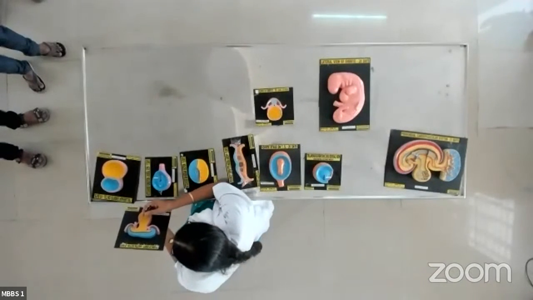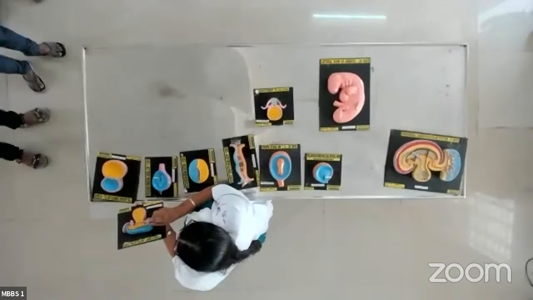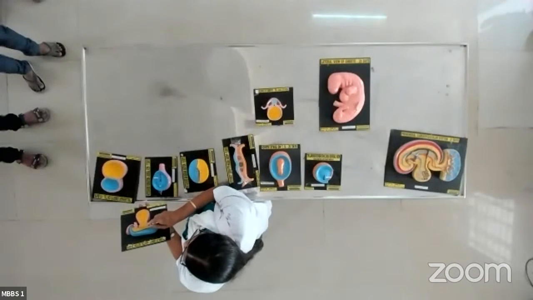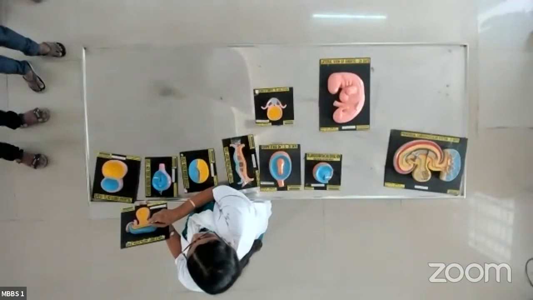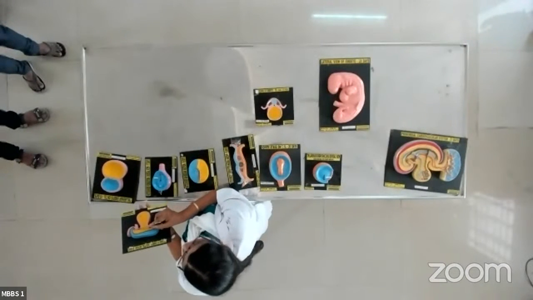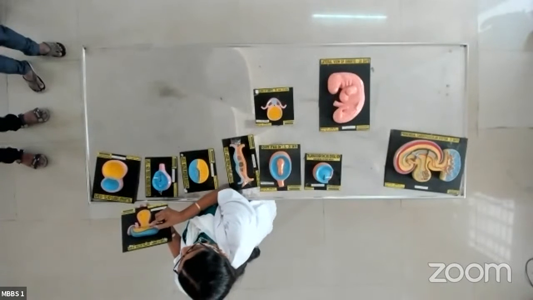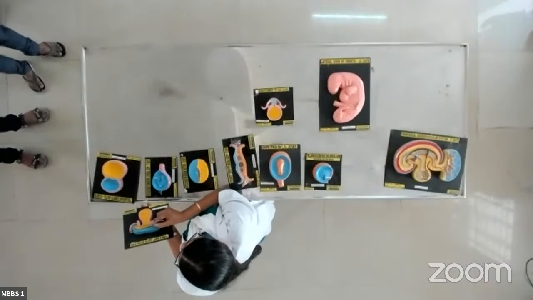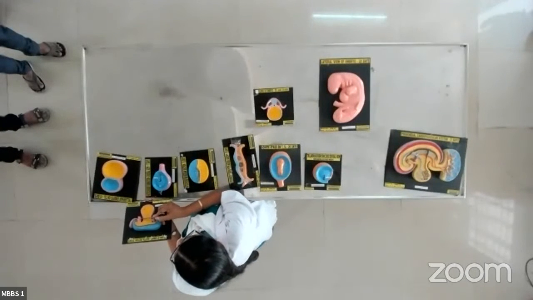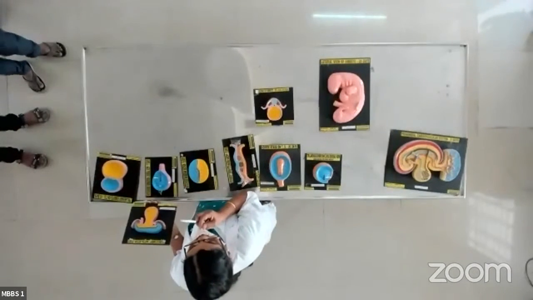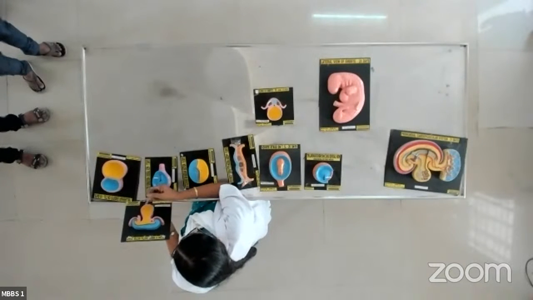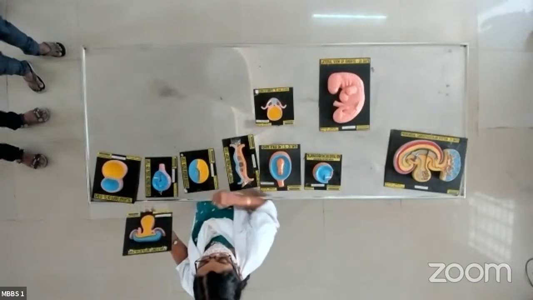Now this allantoic diverticulum has two parts, a proximal part and a distal part. The proximal part is absorbed in the cloaca here, which will form the urinary bladder. The distal part becomes fibrous and gets connected to the umbilicus. The umbilicus is developed here. This whole region will develop into the umbilicus.